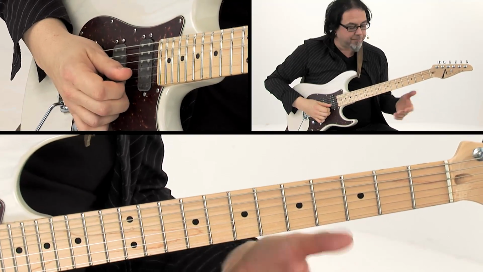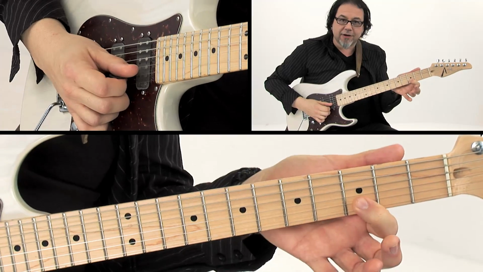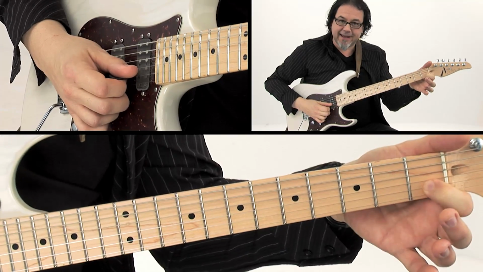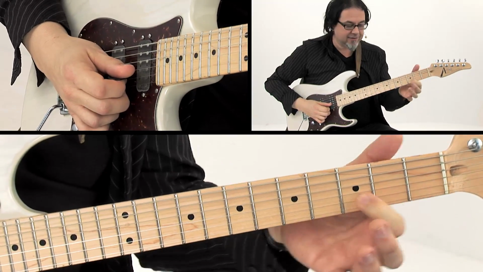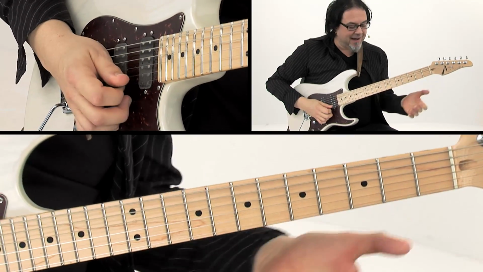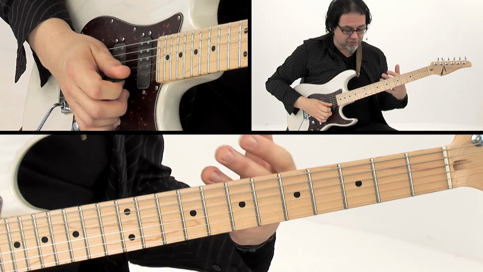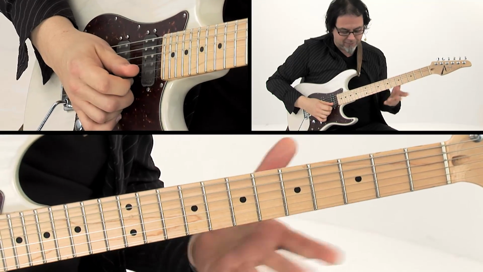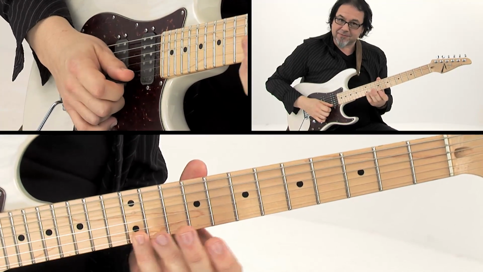On the B string, I happen to know this note is a D, this note is a C. So again, whole steps, C, D, E. This is also our tuning note. And then on the high E string, I'm just repeating the same thing I did on the low E string. Where's my note E? Right there.